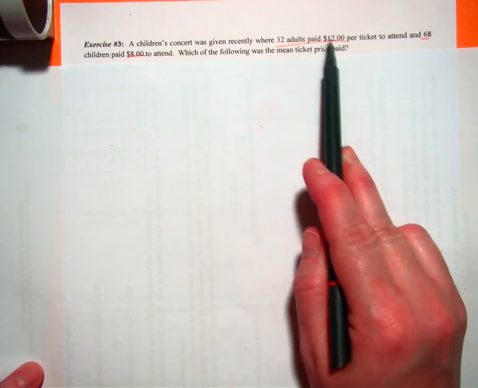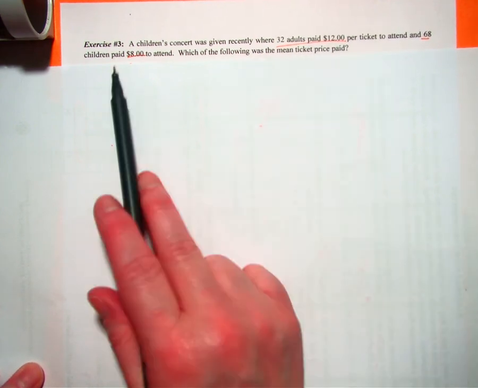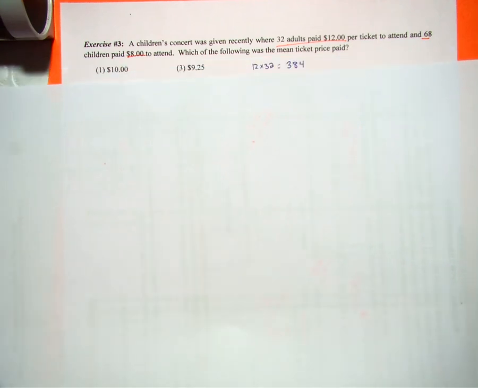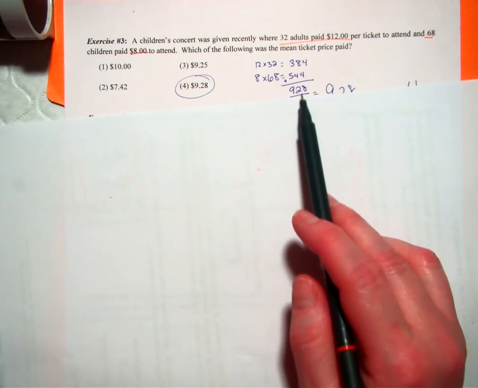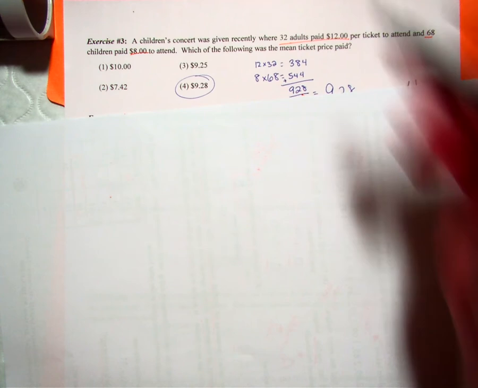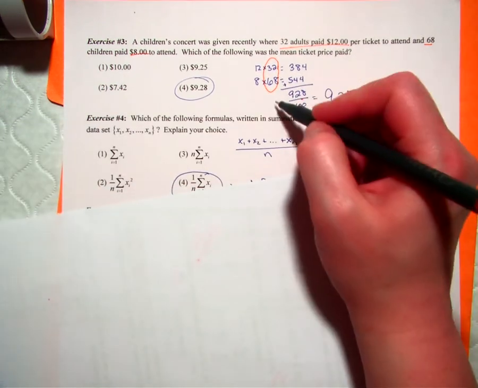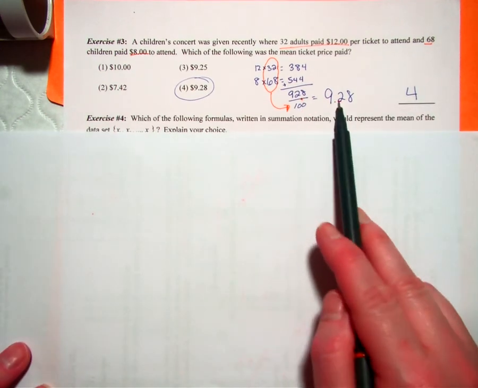So to kind of make it go a little bit faster, we'll multiply 32 times 12, because 32 adults all pay $12. And then 68 times 8, add them together. So 32 times 12, 8 times 68, gives me a total of 928. And then if you add these numbers up to find out how many people were there total, that's where we get 100. So 928 divided by 100 gives me 9.28 is our average ticket price there.